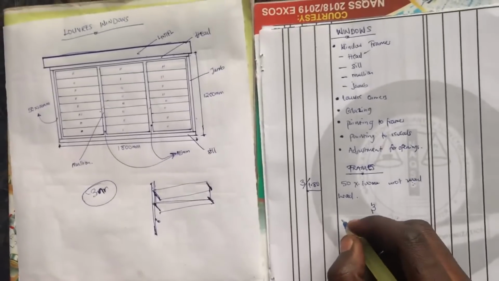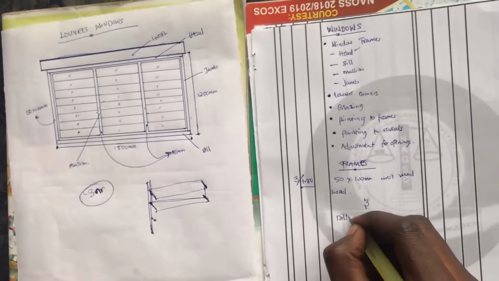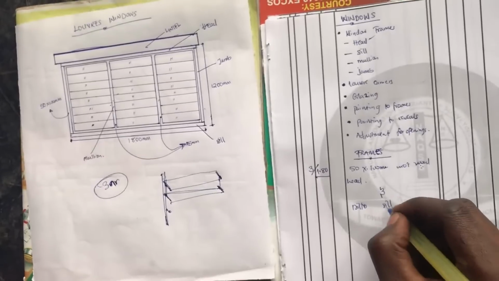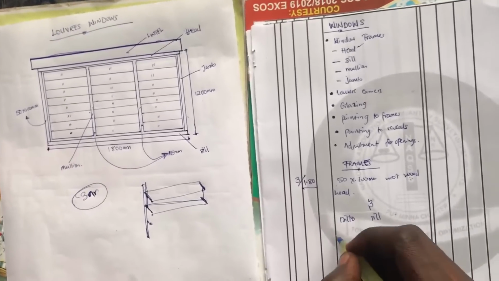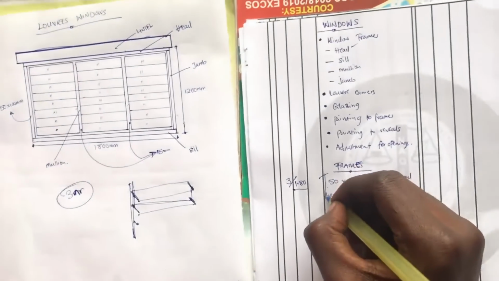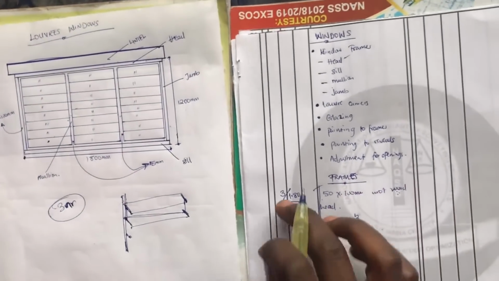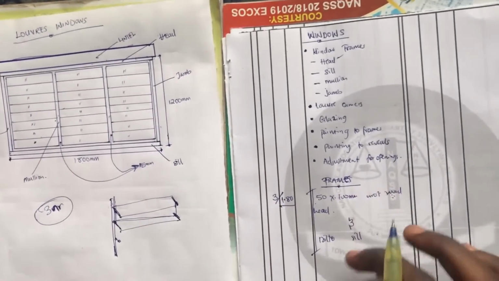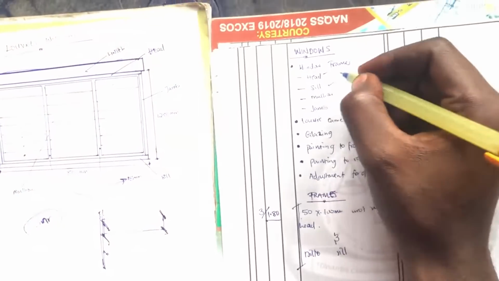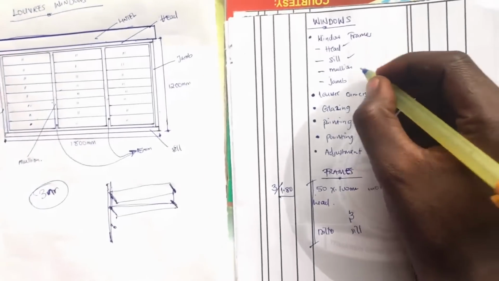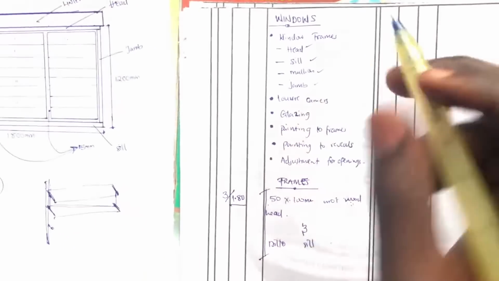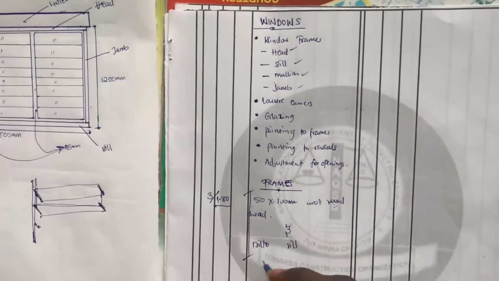So I will just book for my seal. I can just say ditto seal, that is to say the same dimension for the seal. So I'll bracket these two, which simply means that this dimension is applicable to the head and the seal. I'm through with these first two. I'll move down to the mullion. Remember, the mullion and the jamb are of the same length.